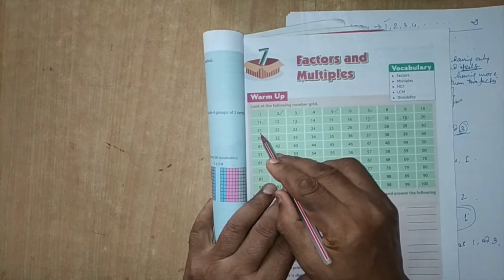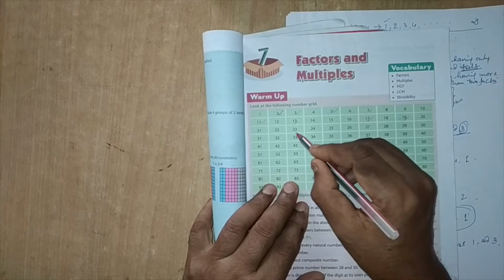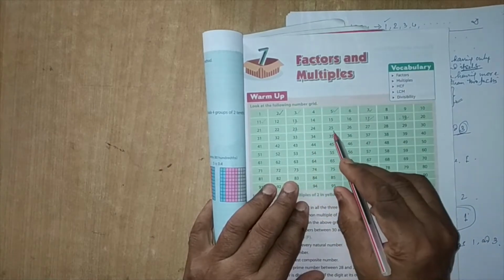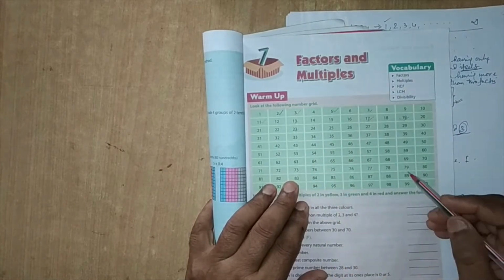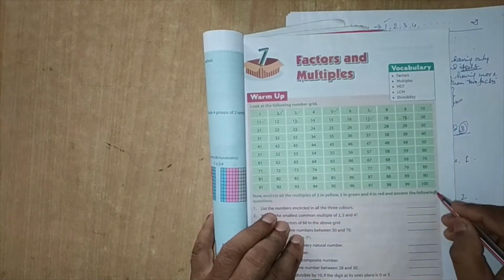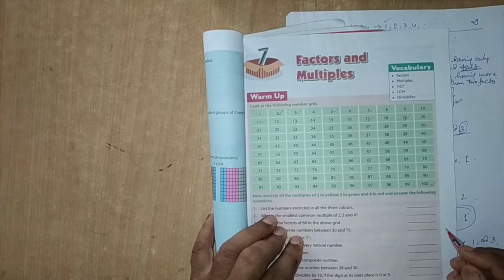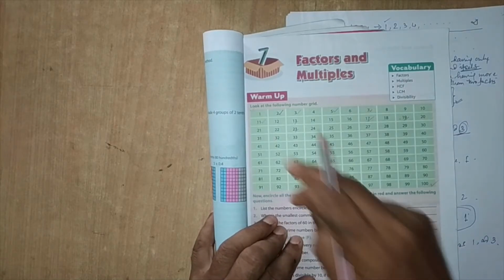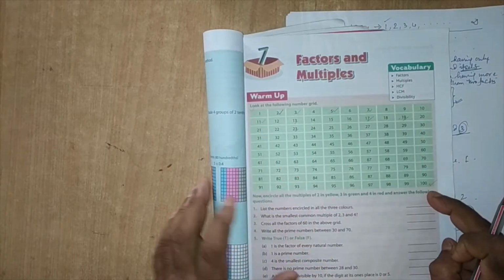Is 21 a prime number? No. Is 23 a prime number? Yes. Is 25 a prime number? No. In this way, we can identify all the prime numbers between 1 and 100. I am giving you the task to find all prime numbers between 1 and 100.